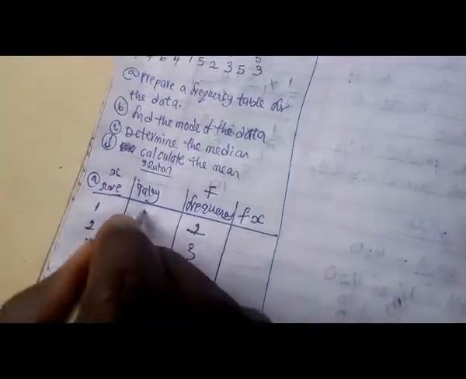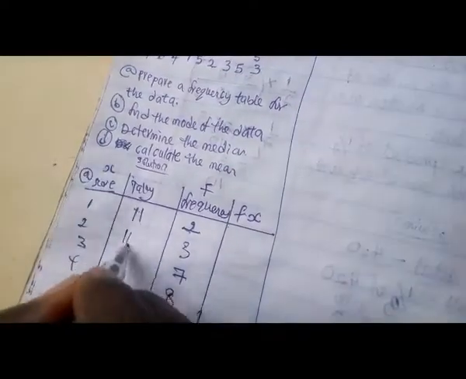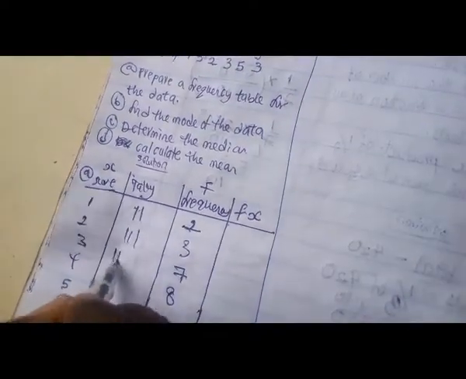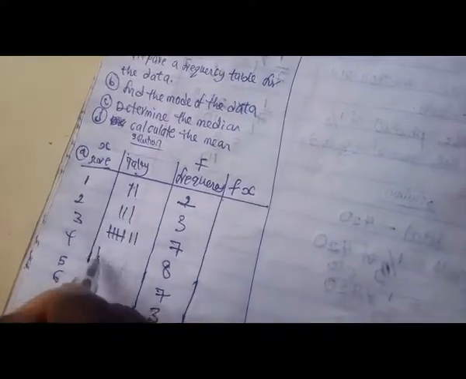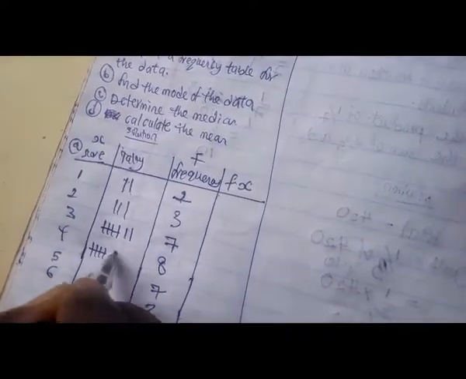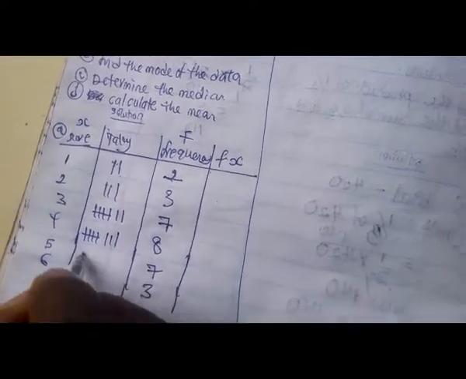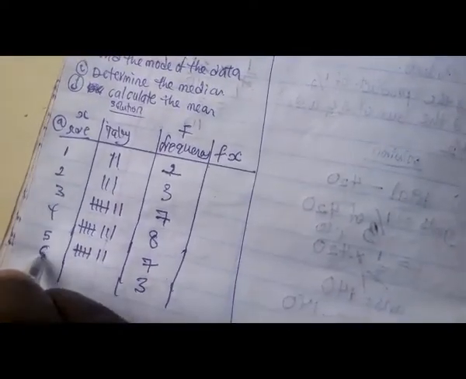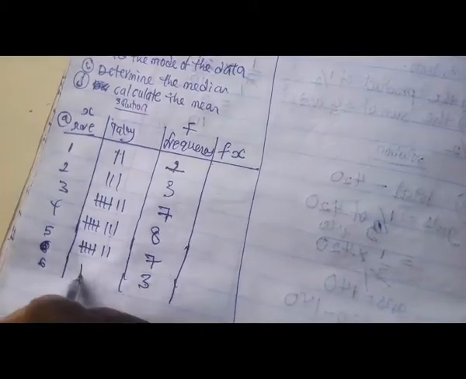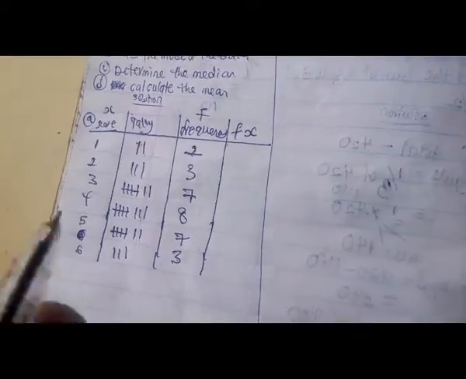This 2, that's 1 2; this 3, 1 2 3; this 7, 1 2 3 4 5 6 7 8; this 8, 1 2 3 4 5 6 7 8; this 7, 1 2 3 4 5 6 7; and the last one, 6, that is here is 3. That's 1 2 3.